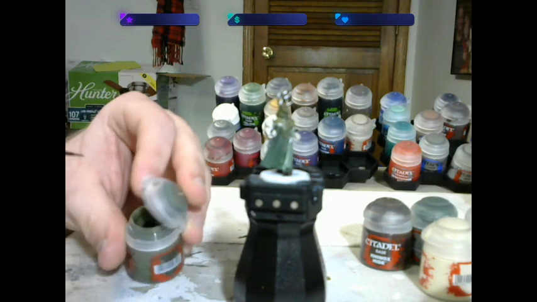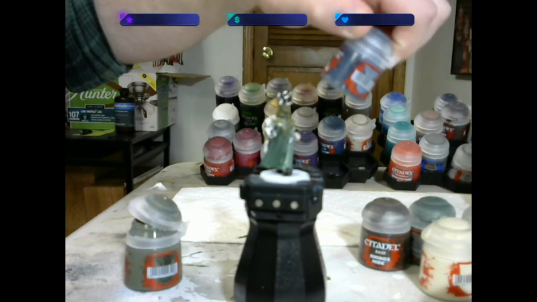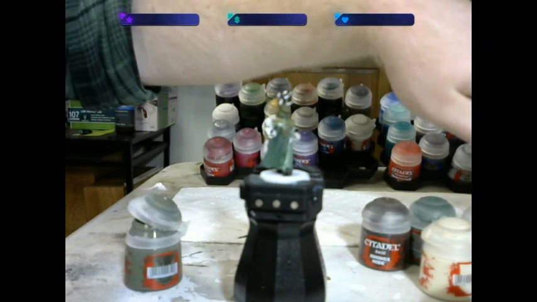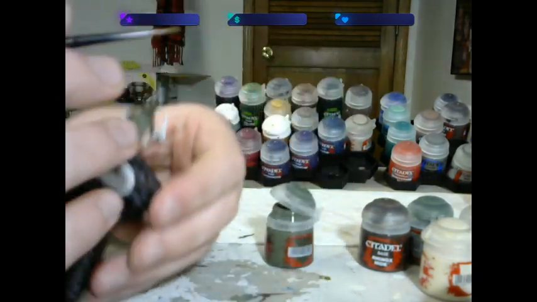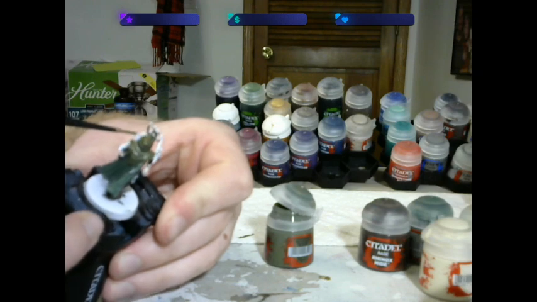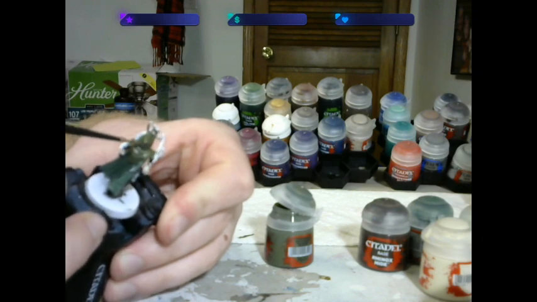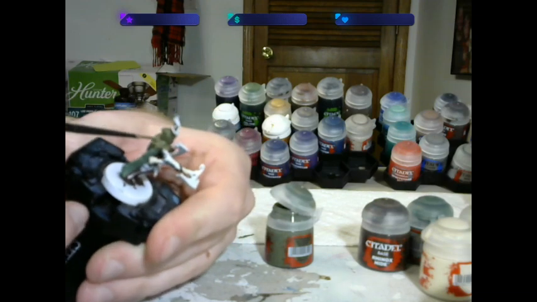Incubi Darkness is like a really dark blue-green. It's basically almost black. It's really nice for things that you want almost black, but not quite black. That's probably what you want to go for.